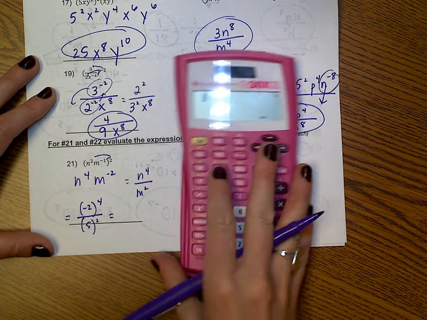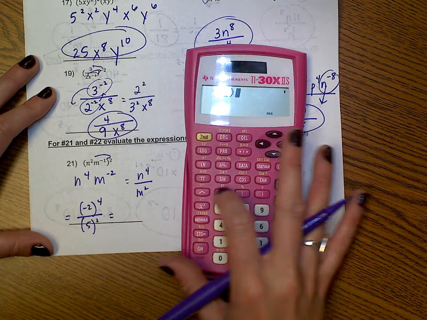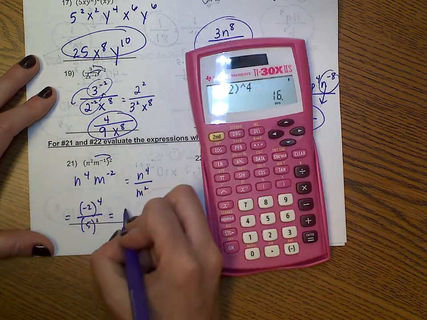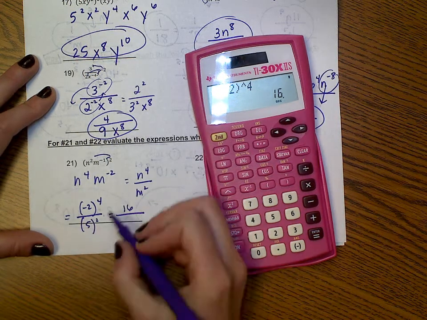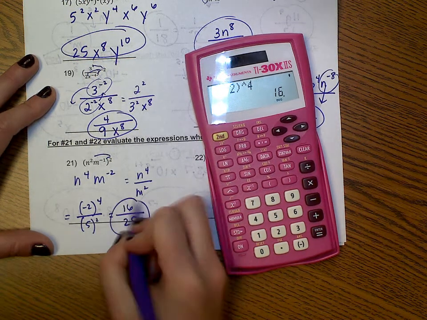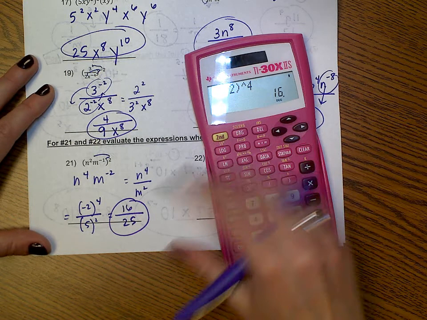I would just take it to my calculator. So parentheses, negative 2 to the 4th is 16. I know 5 squared is 25. There's no negatives. That's the answer, 16 over 25.